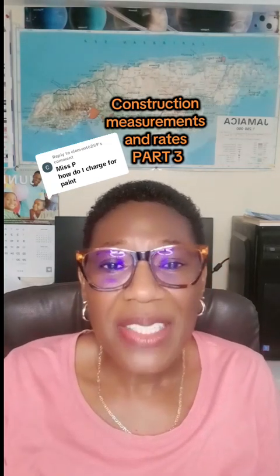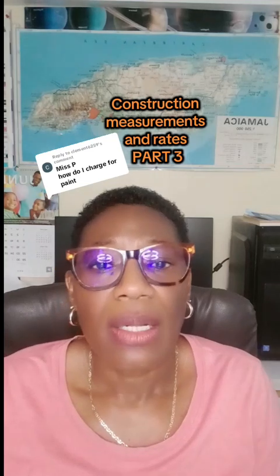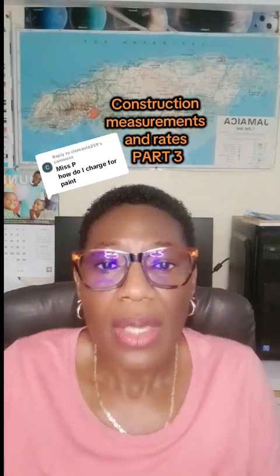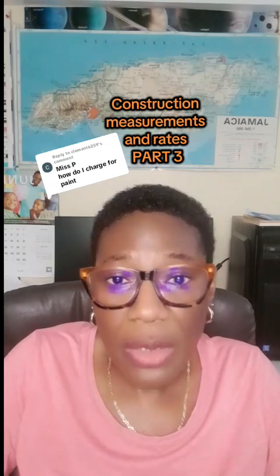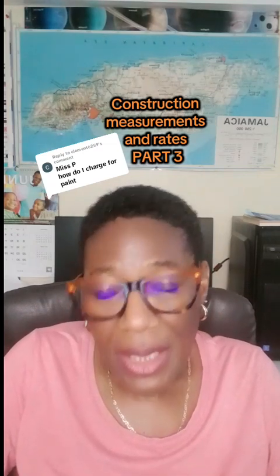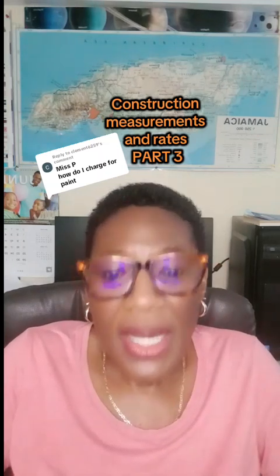Now for the ceiling, it will be similar. You would measure the length of the ceiling by the width and you apply the rates that are recommended or the rates that you agree with the person you're working with. The rates will also be determined by the number of coats you're putting on. So 1 coat of paint is a different rate from 2 coats of paint. So that's also important.